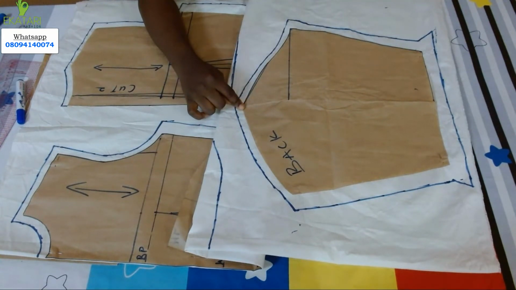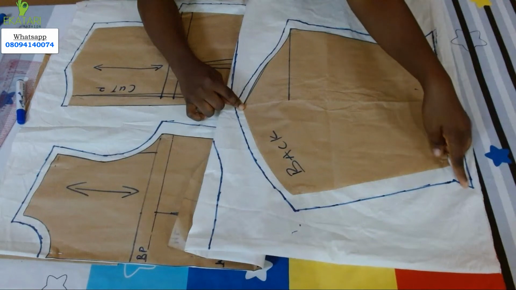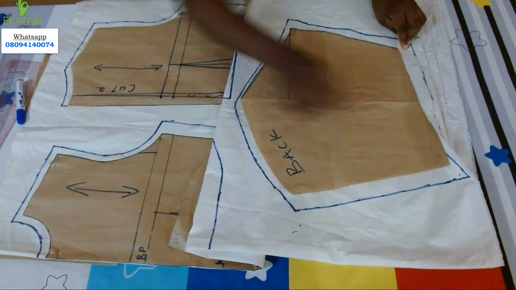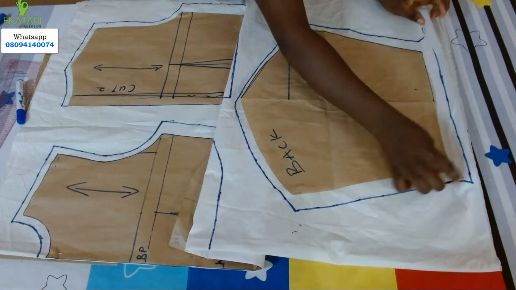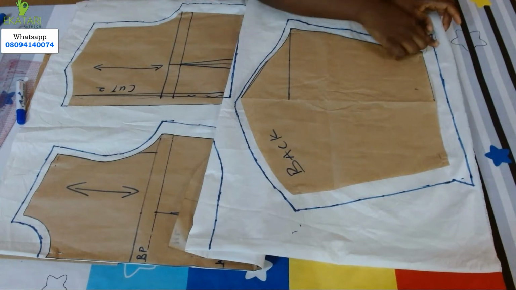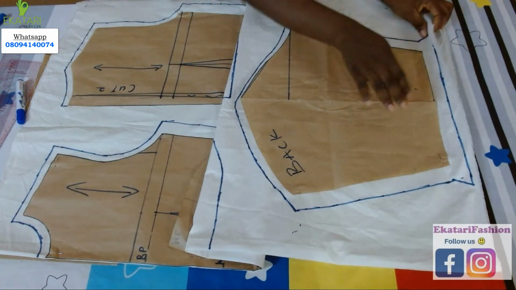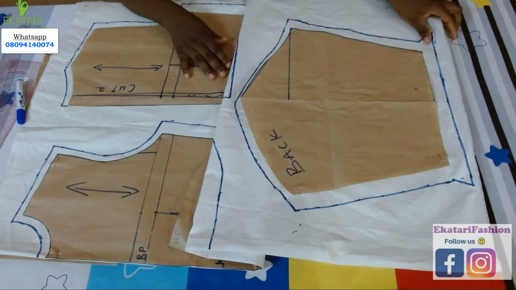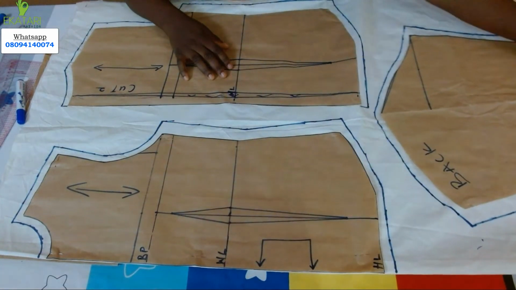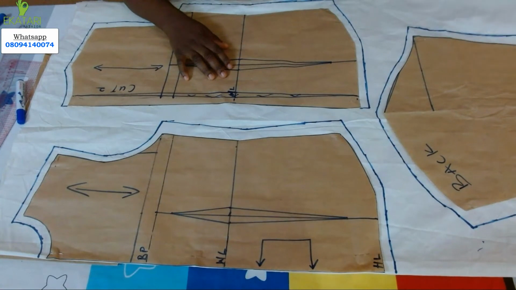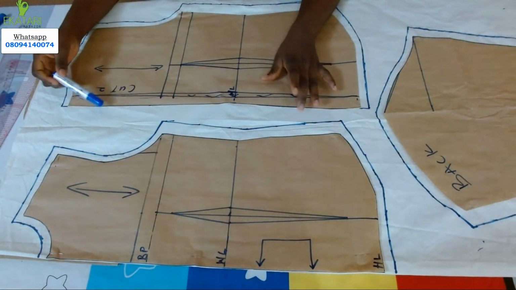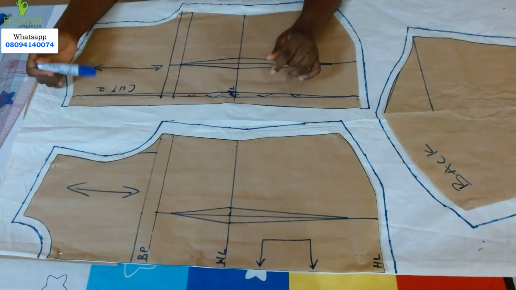If you notice at the edge, I went this way because by the time you are folding back to sew, it will just fall in line with this other side. It won't cut straight like that, it will be short. So you go the other way so it can fall back in place. Please don't use a pen like I did. The reason I did this is just so you can see it clearly on the recording.